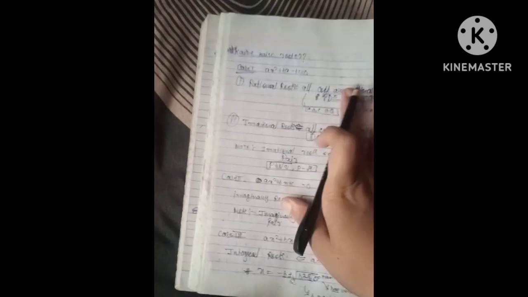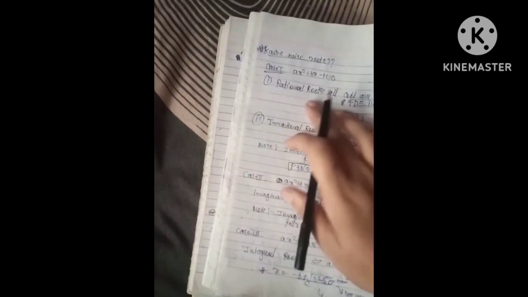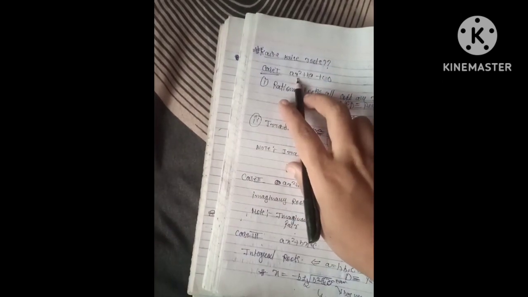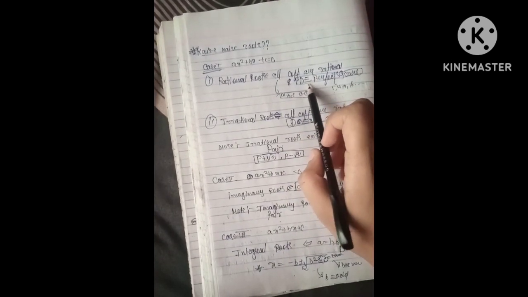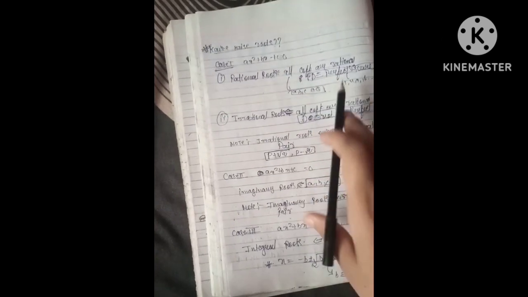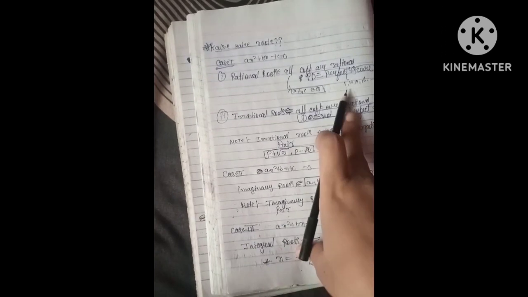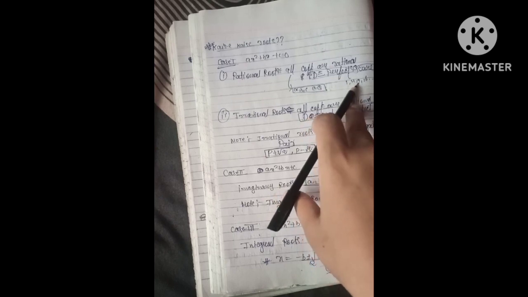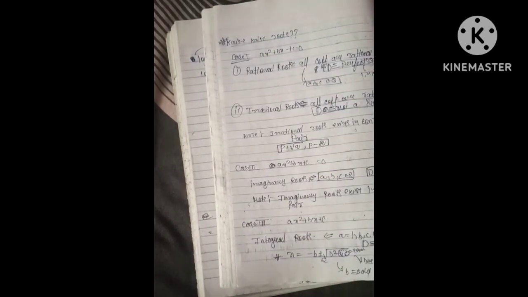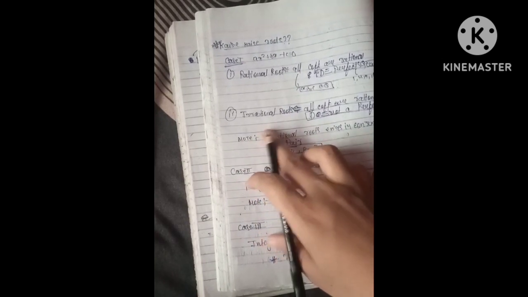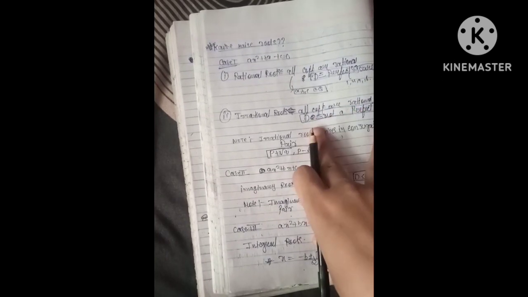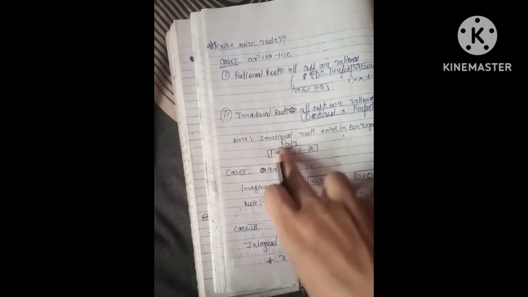Next, what kinds of roots are there? For ax² + bx + c: rational roots, all coefficients are rational and D is a perfect square, like 1, 4, 9, 16 and 49 etc. Irrational roots, all coefficients are rational and D is not a perfect square.